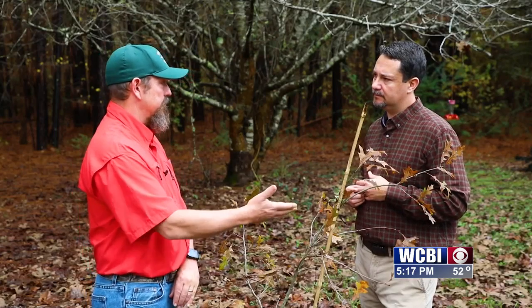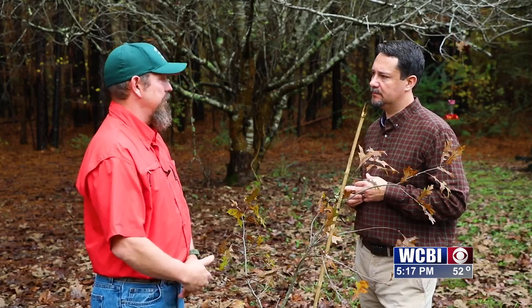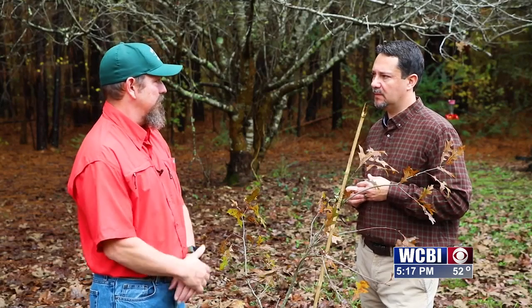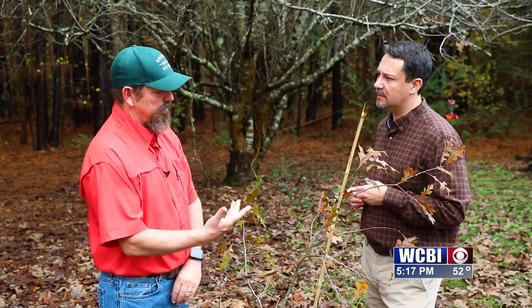There's also a sexual version where spores are dispersed, and then just like any other thing, like a flower, it's just the same type of process. It comes in contact with the female structures, and it's reproduced that way.